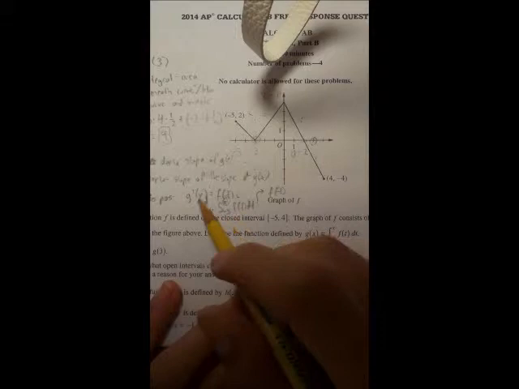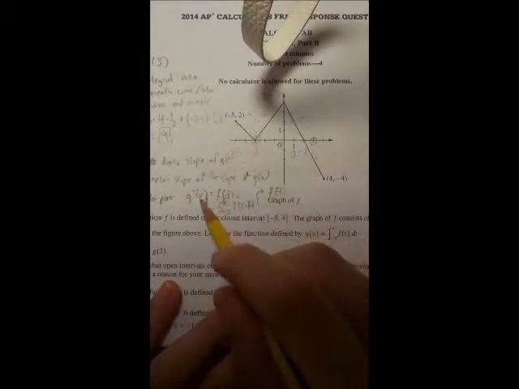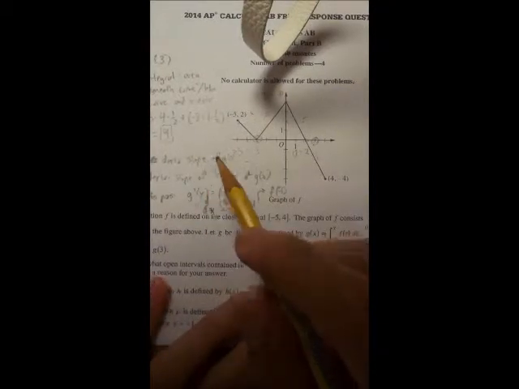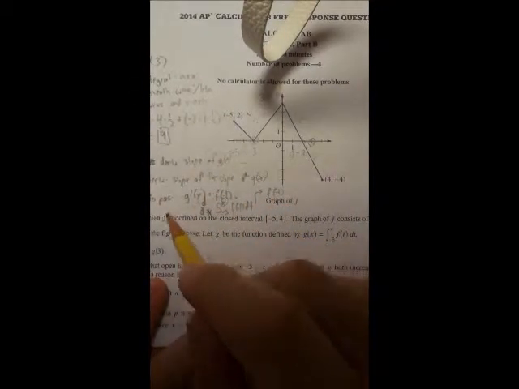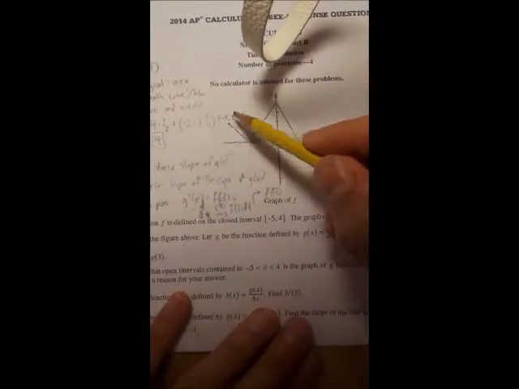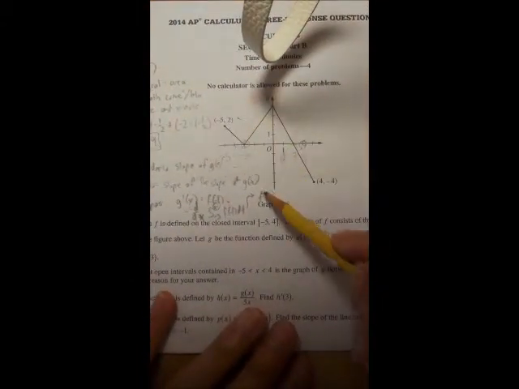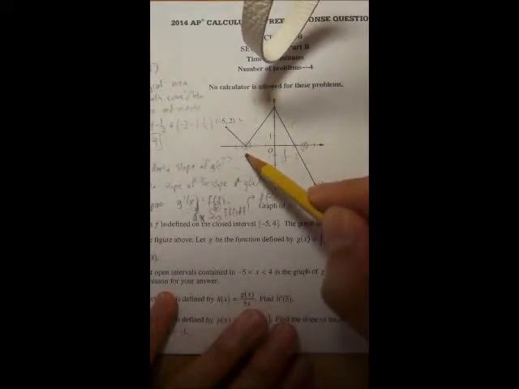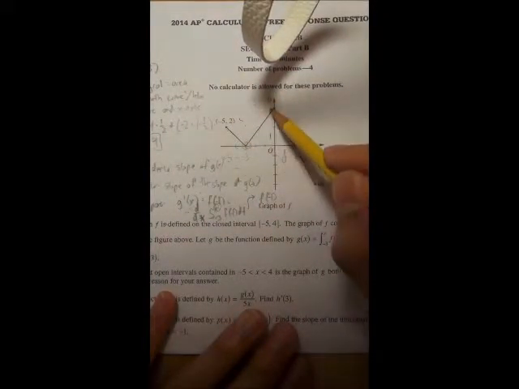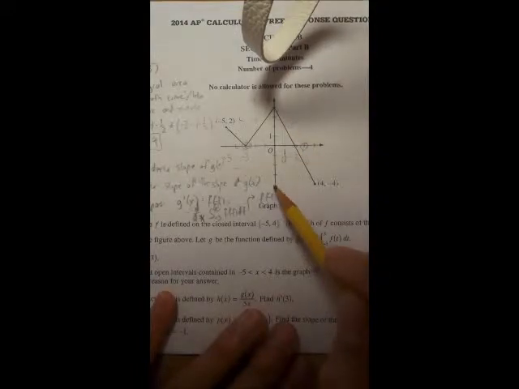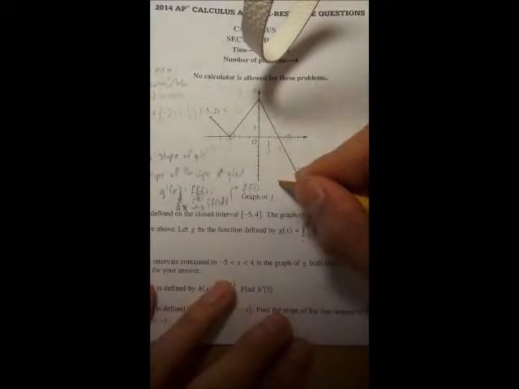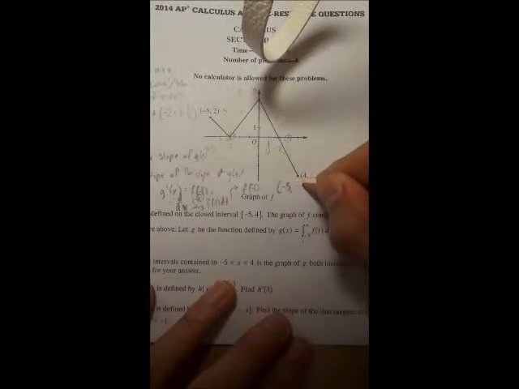So that means that wherever f of t is positive, g prime of x is positive. That means that g is increasing, sorry. Whenever f of t is positive, g is increasing. So we look over here, and we see that f of t is positive from -5 to -3, from -3 to 0, and 0 to 2. So that means that we have the possibilities of -5 to -3, -3 to 0, and 0 to 2. Those are our possible answers right over here.